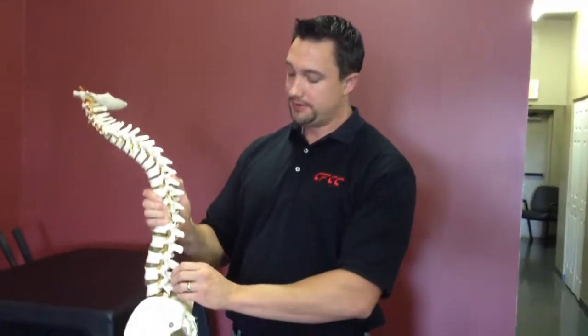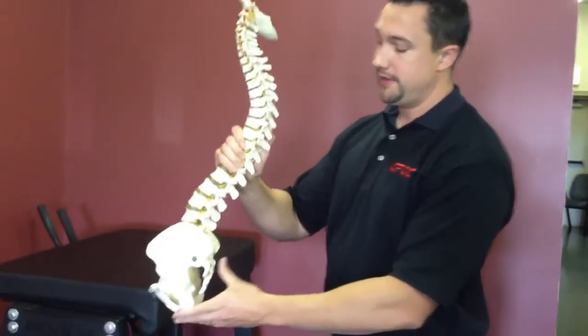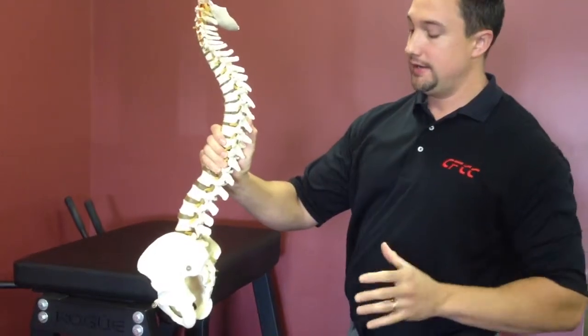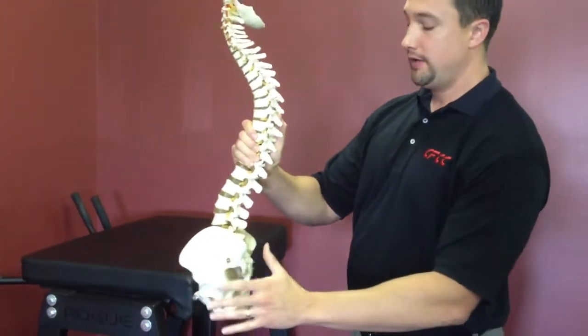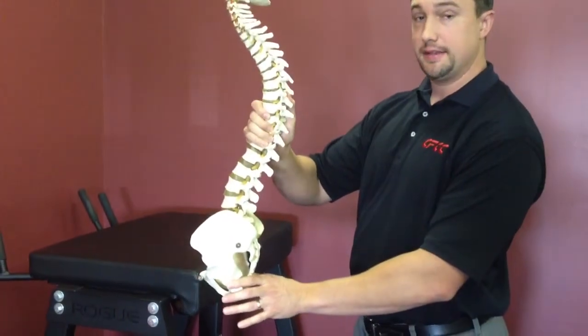Dr. Blake Staker here. Today we're talking about how the lumbar spine, or the low back here, is injured in rear-end automobile collisions. So what happens is when the vehicle is struck from behind, the vehicle continues moving forward while the person initially stays still.